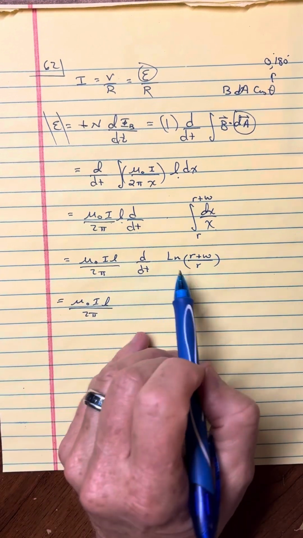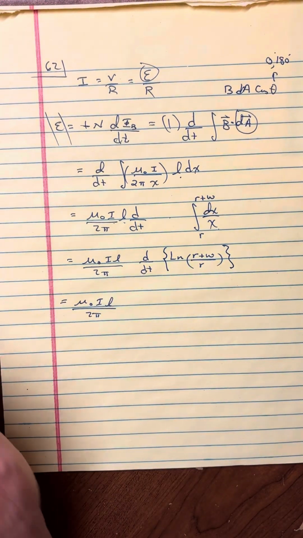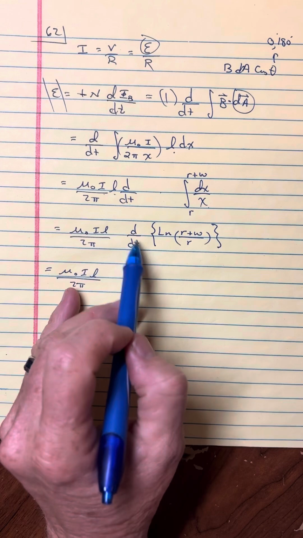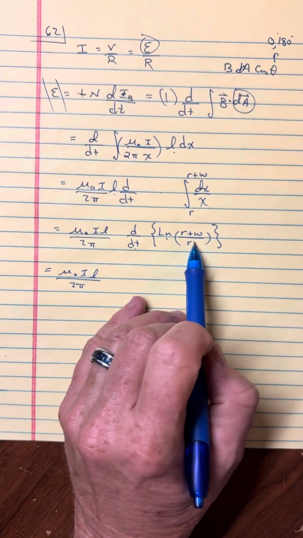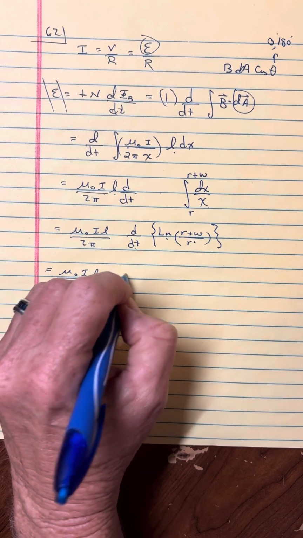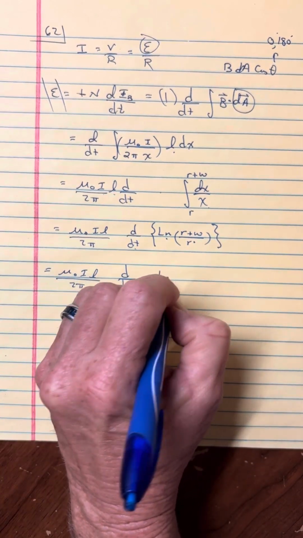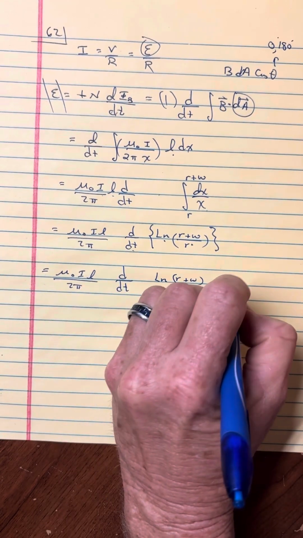Okay, so I need to take the derivative of this. And this, the way it's written right now, does not look like a simple derivative to do, because not only do I have a derivative of a logarithm, then I get a derivative of a quotient when I do the chain rule. So I don't want to mess with a quotient.